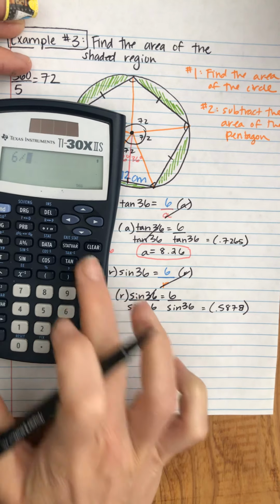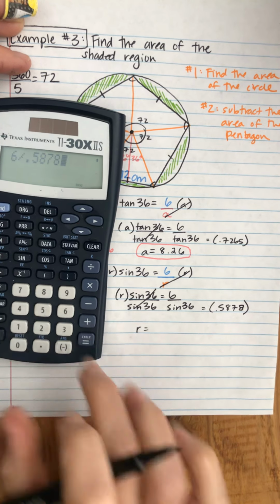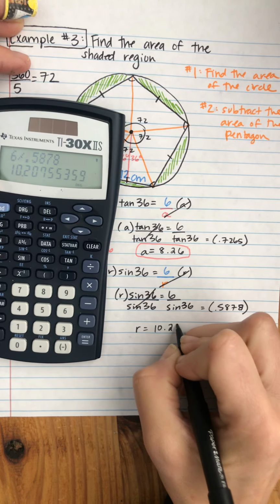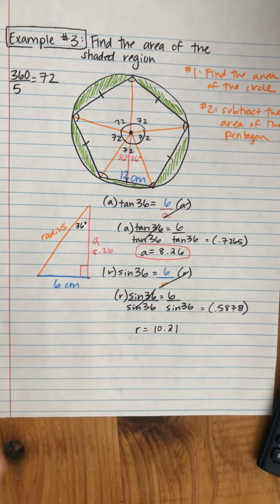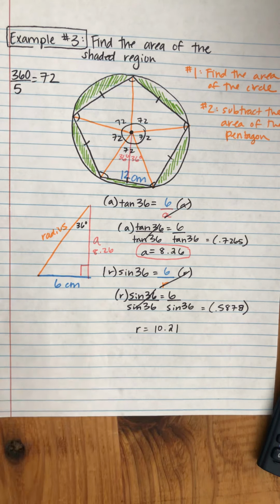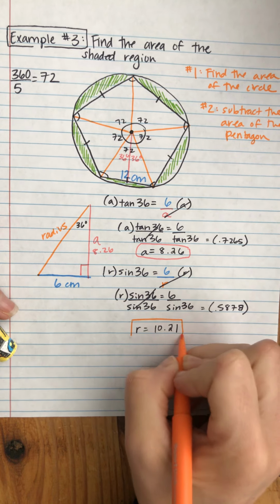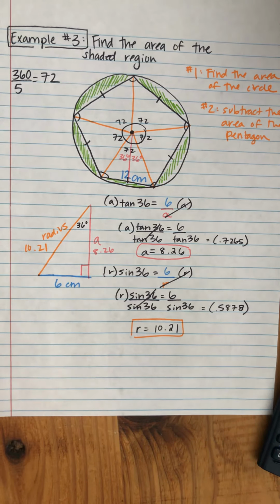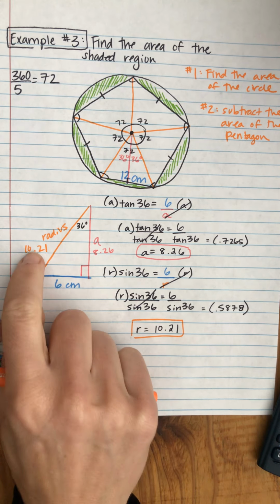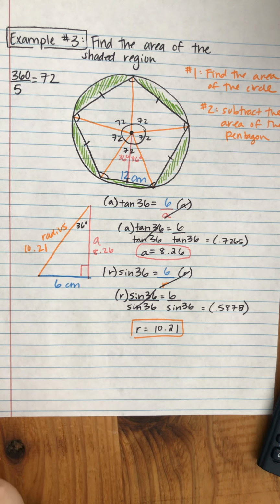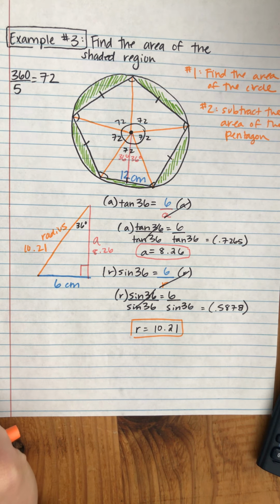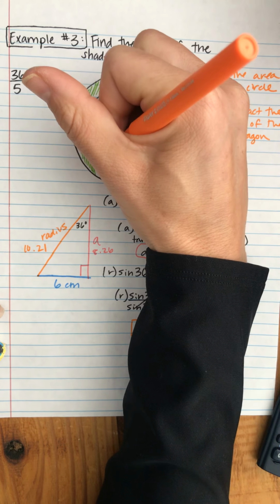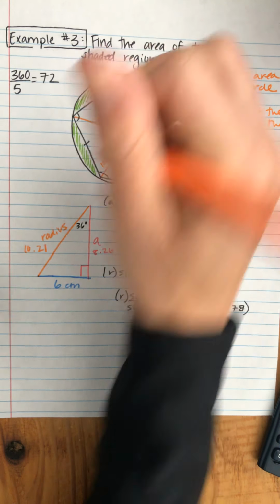So I do 6 divided by 0.5878, and I get 10.21. Okay, now that makes sense, and that's good, because we have a 6, 8.26, and 10.21. Our hypotenuse is the longest one, which means that our radius here is going to be 10.21.